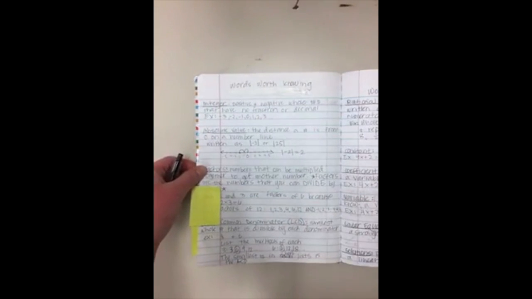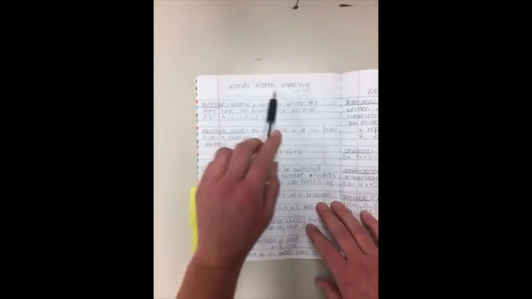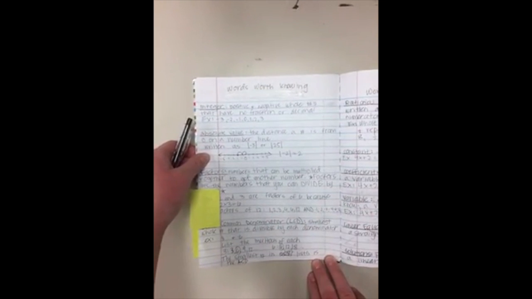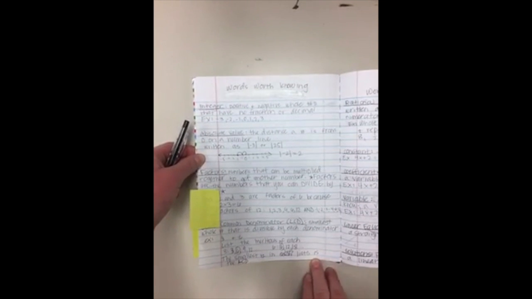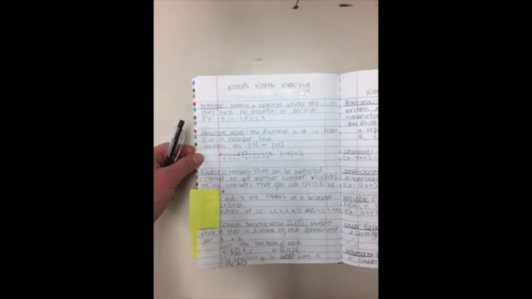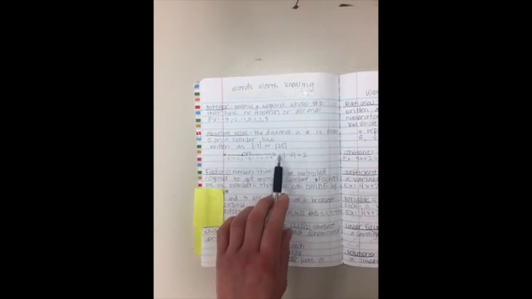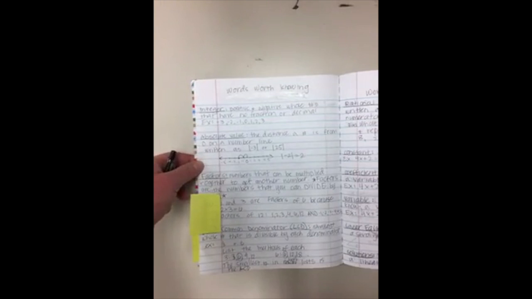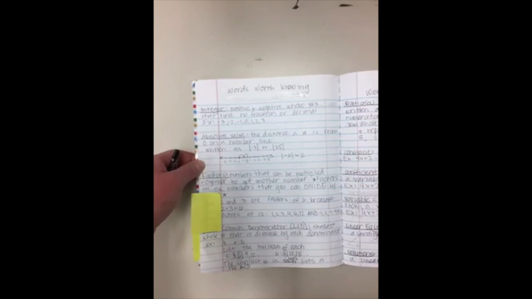Before each lesson, students write down the important vocabulary in their words worth knowing or a vocab section of their INBs. This helps us to use more math vocabulary and academic language when we're discussing the topic at hand. Math is certainly its own language, so laying out definitions, examples, and even non-examples have proven to be really helpful for my students.